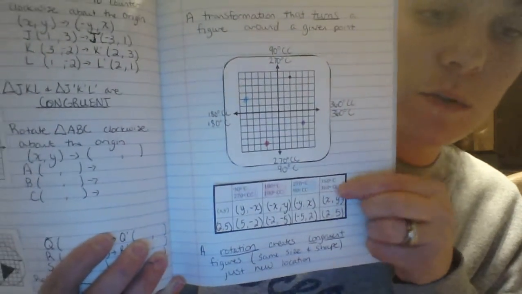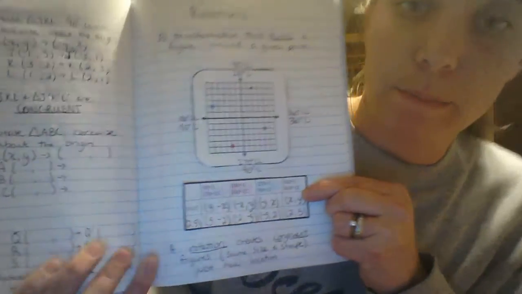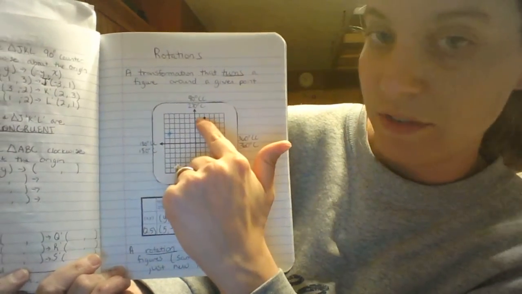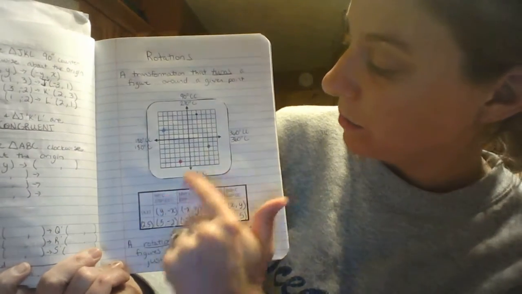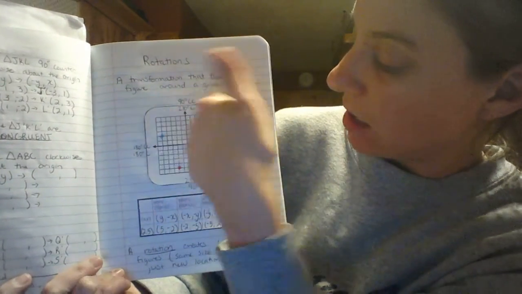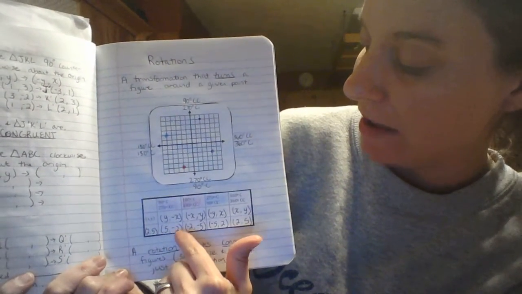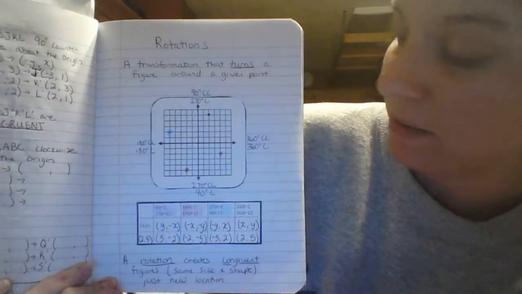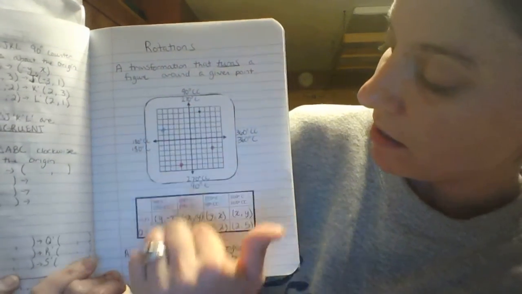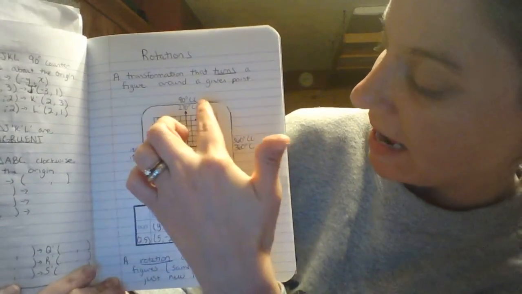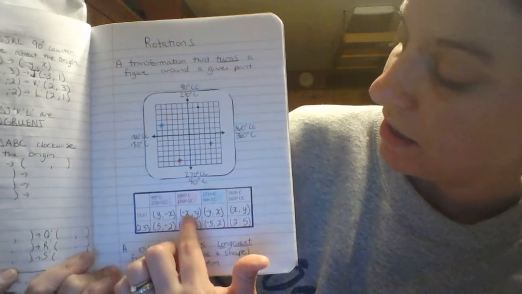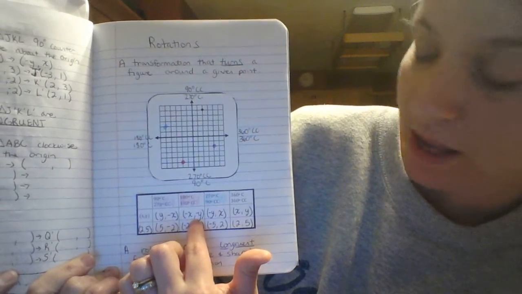Okay, this is giving you the rule if you cannot remember or if you can't figure out how to rotate something. So the point 2, 5 is right there. If I go to the purple, that's 90 degrees clockwise. It's now at 5, negative 2. So here's the rule for that, y comma negative x. Okay, I'm back up here. Red is going 180 over there. So that's negative 2, negative 5. There's my math rule right there.